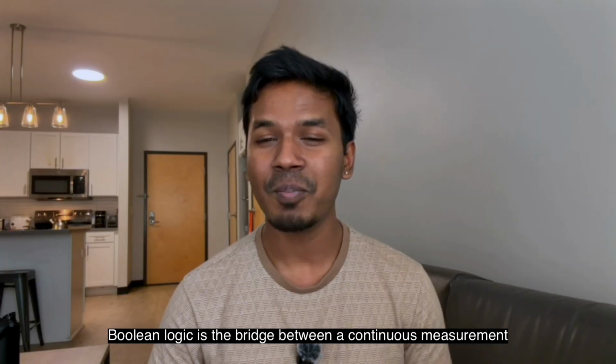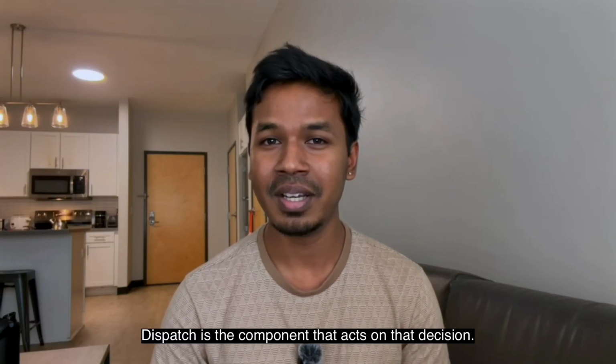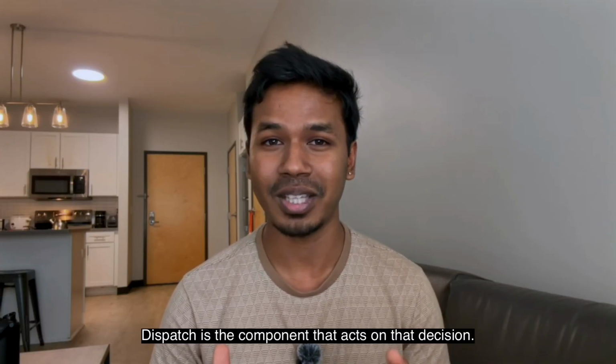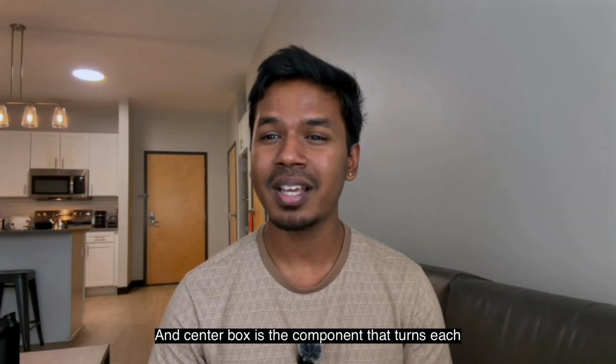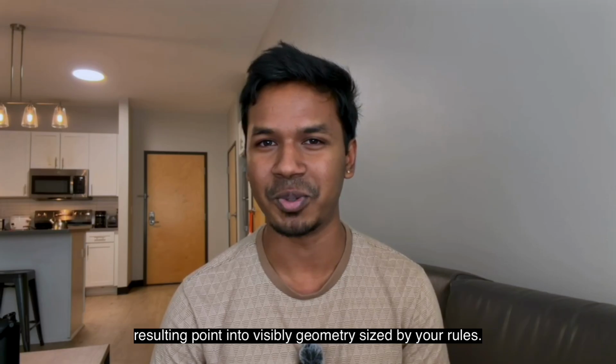Key takeaway: Boolean logic is the bridge between a continuous measurement and a design decision. Dispatch is the component that acts on that decision. And Center Box is the component that turns each resulting point into visible geometry sized by your rules.